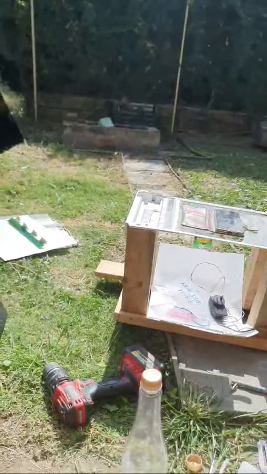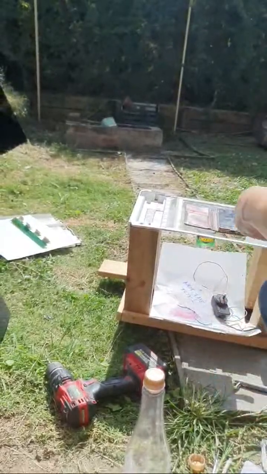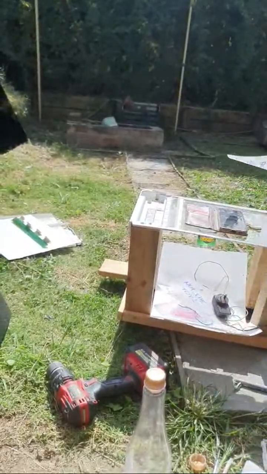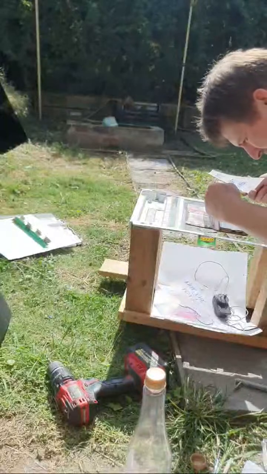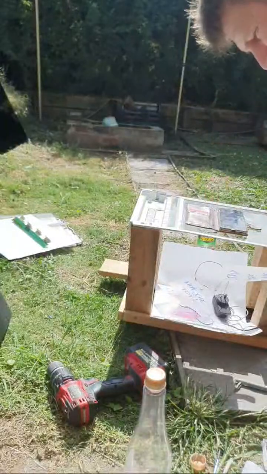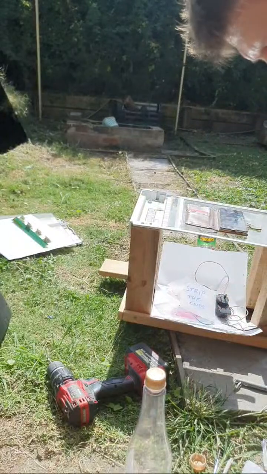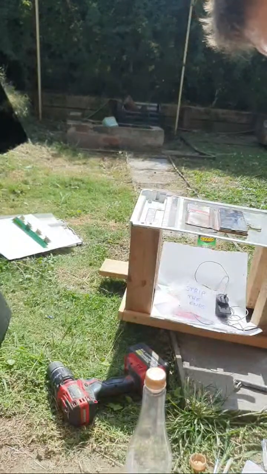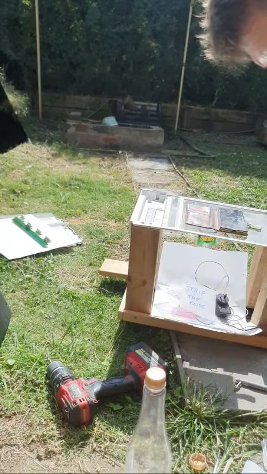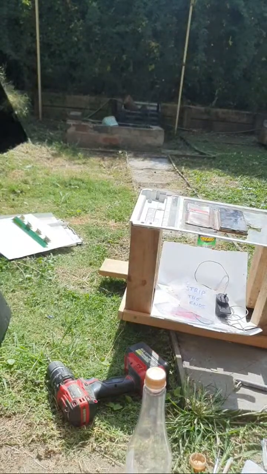Certainly hoping the phone's not overheating. There is a danger that it will. Still going. Strip the ends. So I'll leave that for a second or two, and then whilst doing that, I might get a bottle, maybe in red.